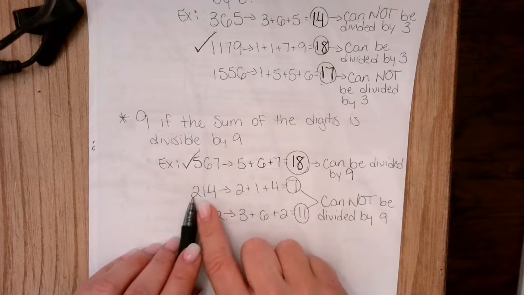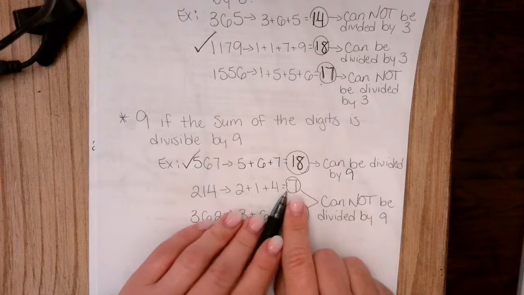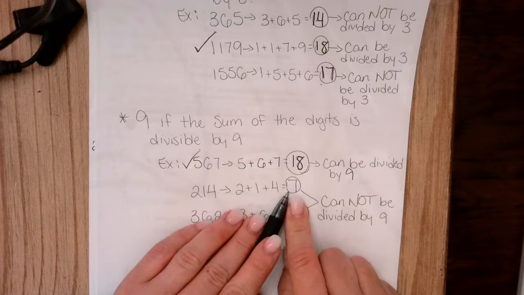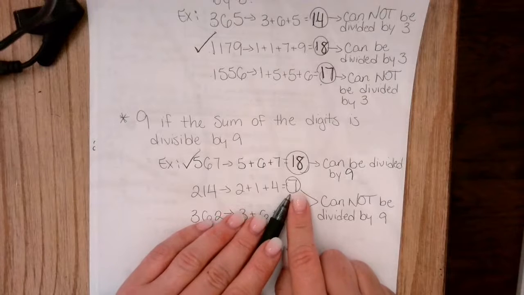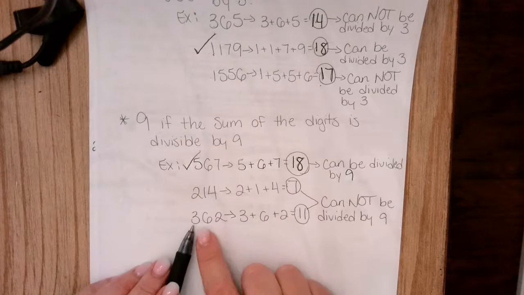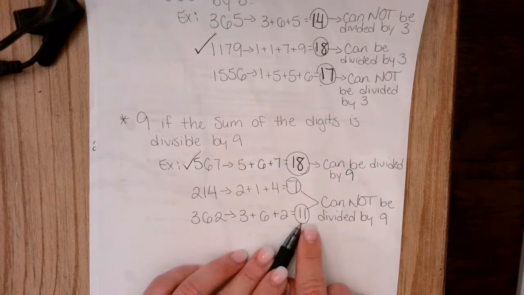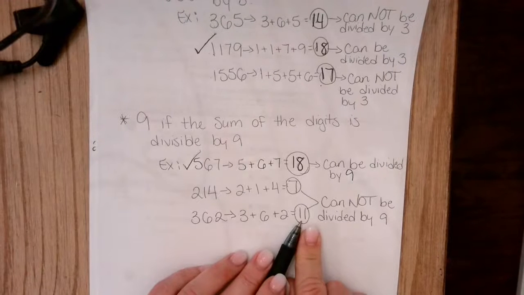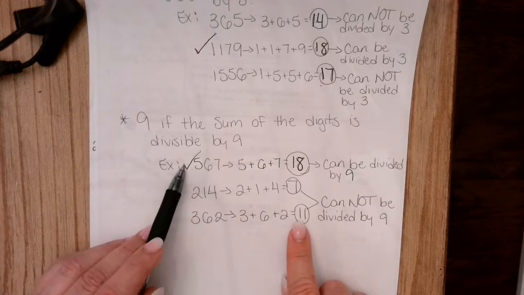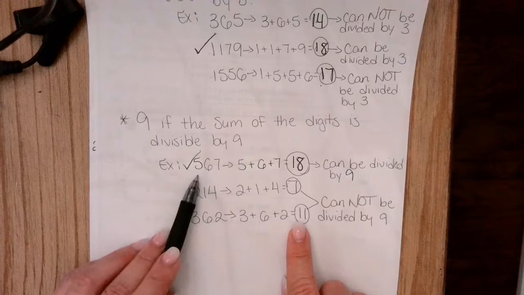Then this next number, I did 2 plus 1 plus 4, and I get 7. 7 is definitely not divisible by 9 because 9 won't even go into 7 one time. The last number, 3 plus 6 plus 2, and I get 11. 11 is also not divisible by 9. Okay, so the only number that I got out of those examples was this first one, 567.